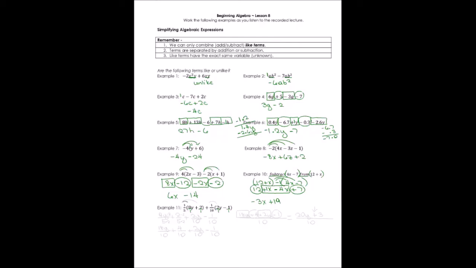So when I say 1/5 times 9y over 1, I multiply numerators. 1 times 9y is 9y. 5 times 1 is 5. That's distributing the first fraction. Then I'm going to say 1/5 times 2 over 1. Once again, multiply numerators. 1 times 2. 5 times 1. And then I'm going to do the same thing with the second fraction distribution.